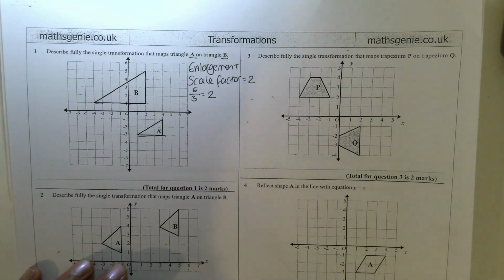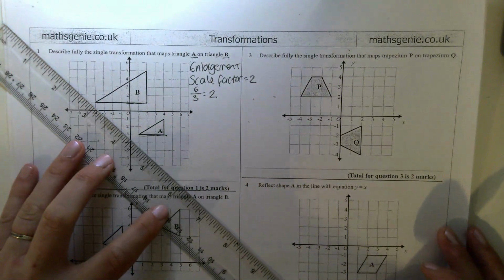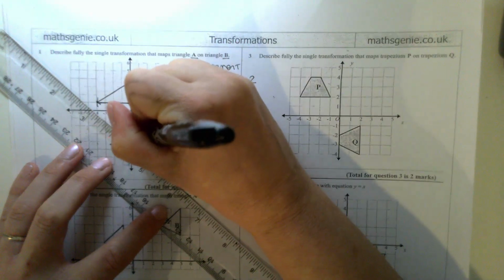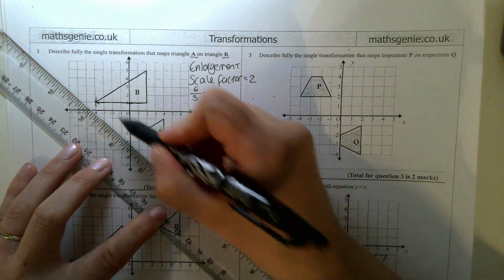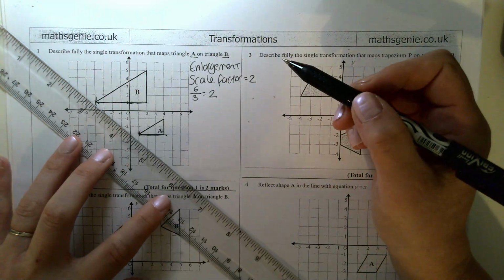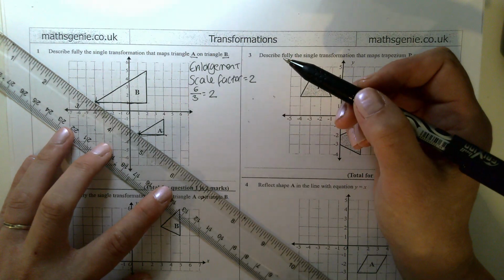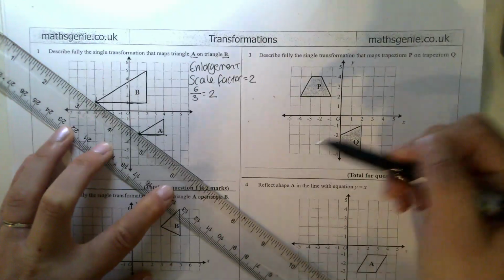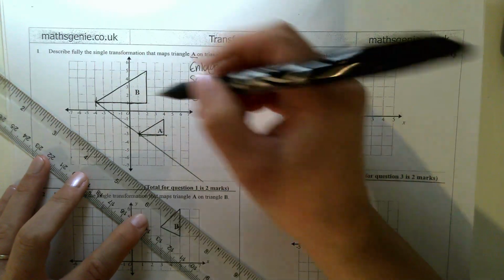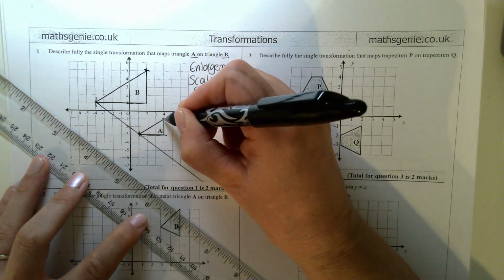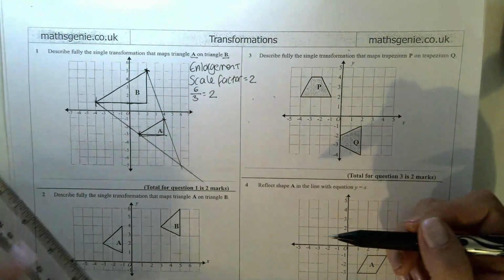Now you need the centre of enlargement. To do this, you need to get your ruler and line up the same points on both shapes. So the same point here, and you're going to use your ruler to draw something called a ray line from the big shape. Always go from big shape to big shape, even if the enlargement is B to A. So we're going to join up these 2 points here. There we go.